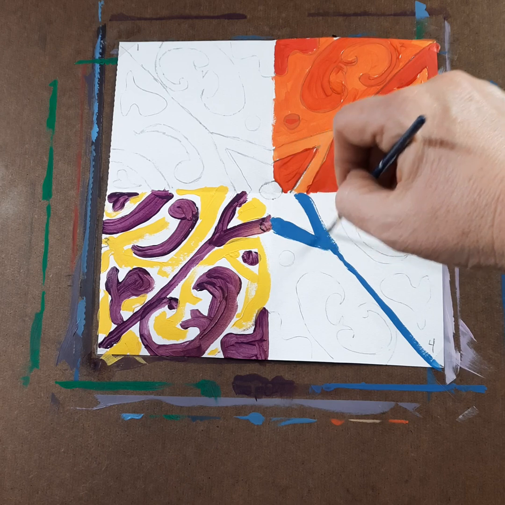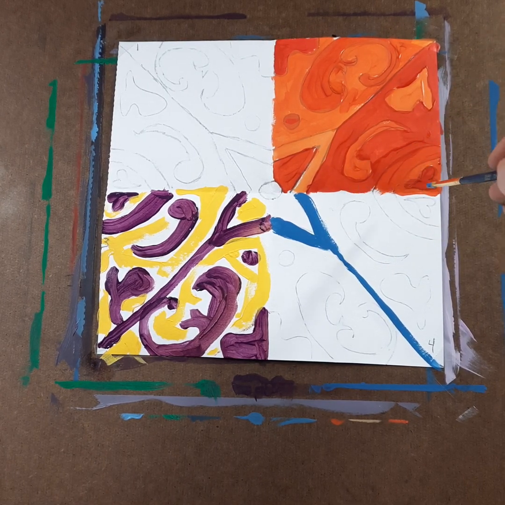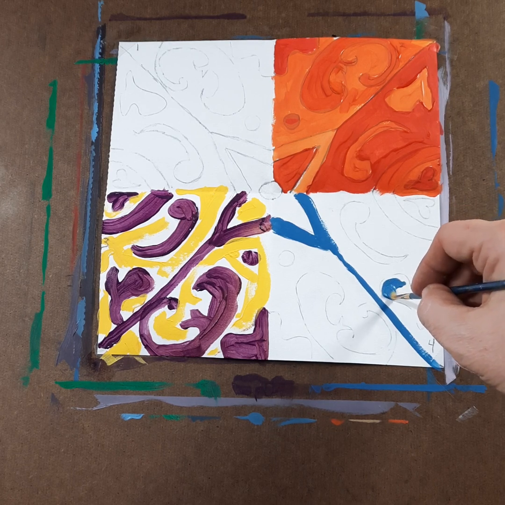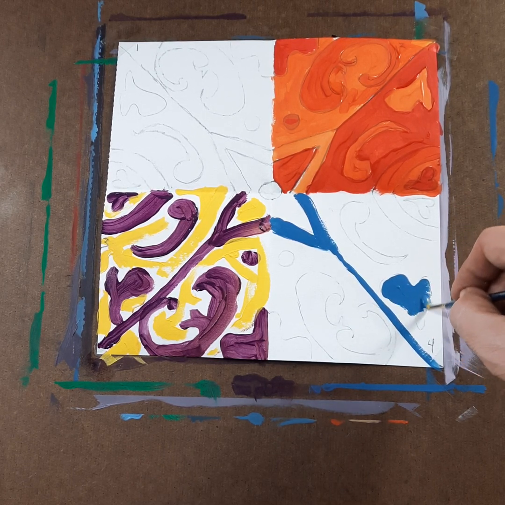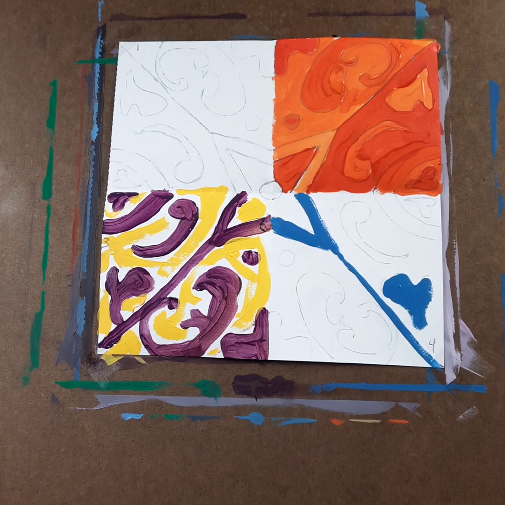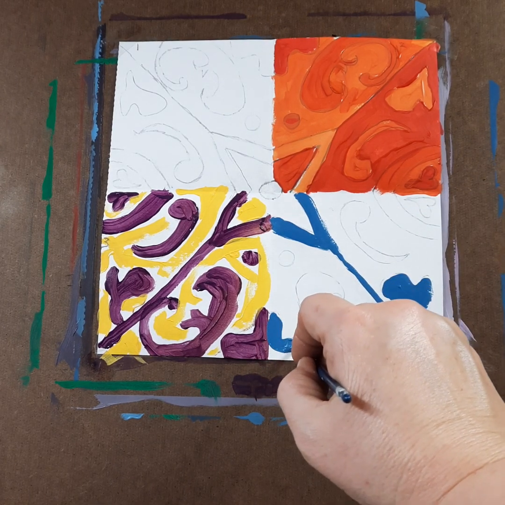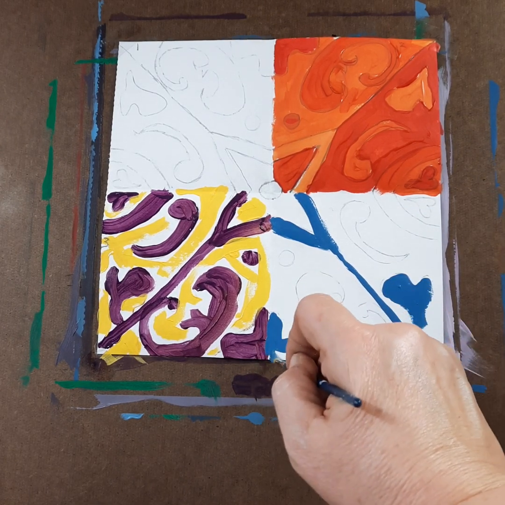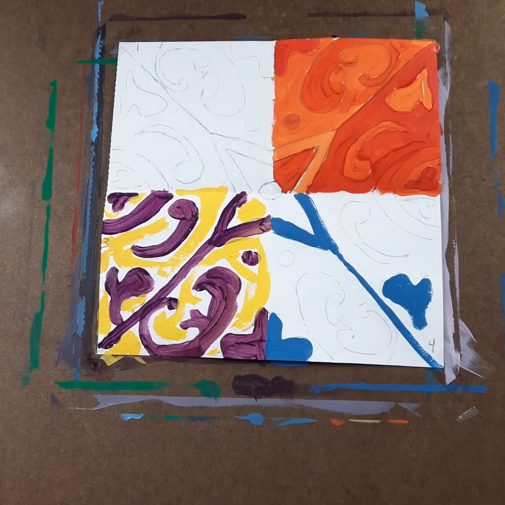That's going to be our triad, because the triad is in a triangle on the color wheel. Okay. So I'm going to use blue. This is not a real cobalt blue like it should be, but it is blue nonetheless. So I'm using this right now instead of a brighter blue. This is a softer blue.